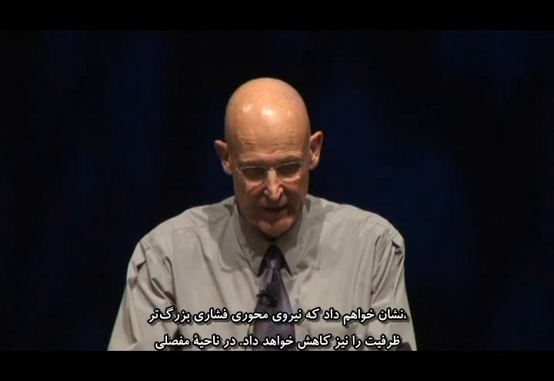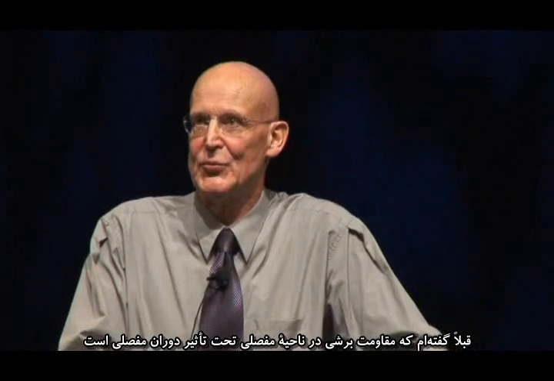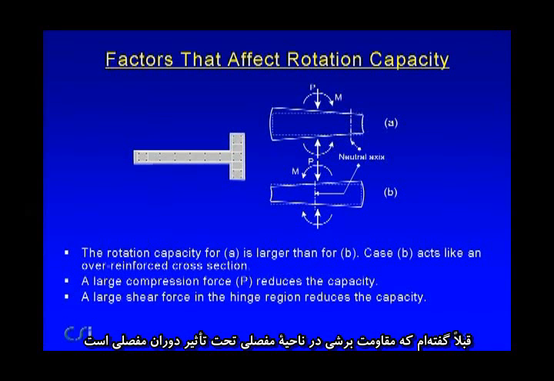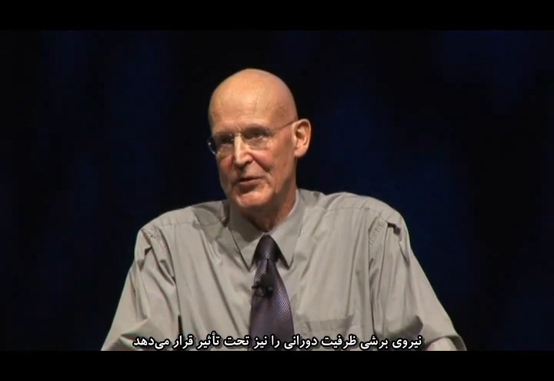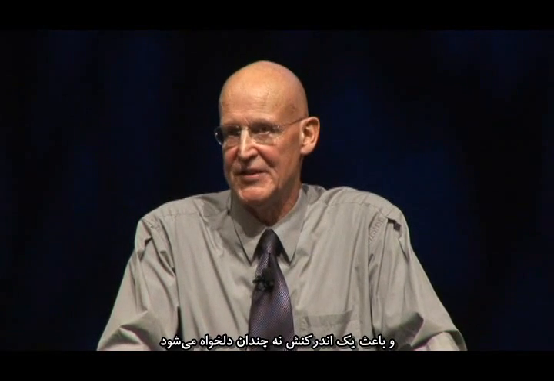I haven't shown this, but large axial compression force will also reduce the capacity. And in the hinge region, there are two things that happen. I've already said that in the hinge region, the shear strength is affected by the hinge rotation. But there's another aspect of that, which is that the larger the shear force, the smaller the hinge rotation capacity. The shear force also affects the rotation capacity. You start getting some of these nasty interactions.